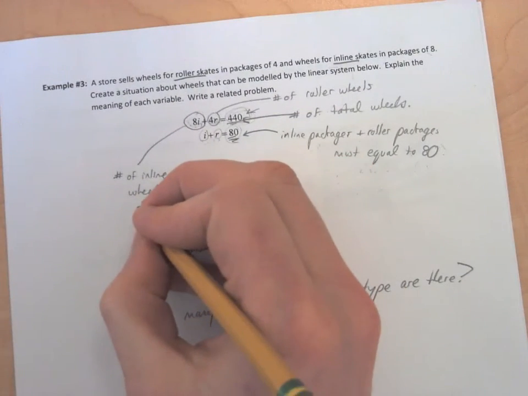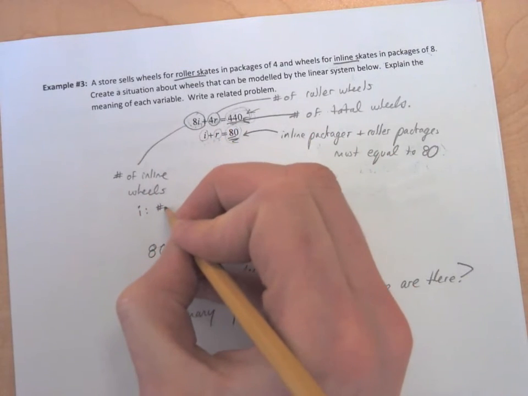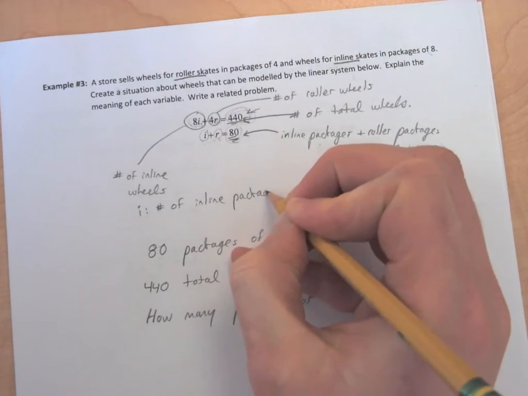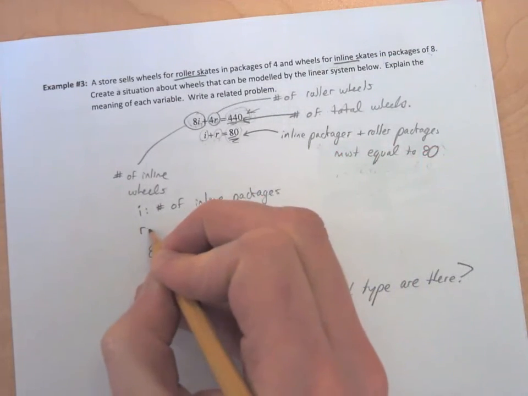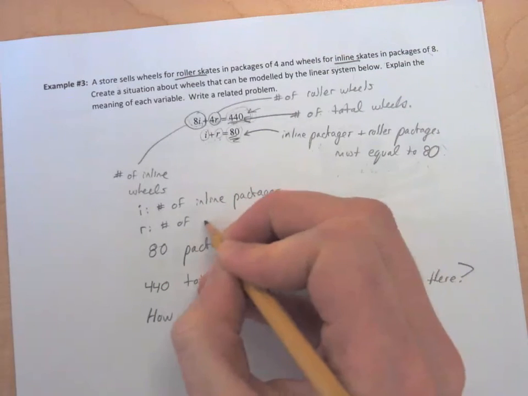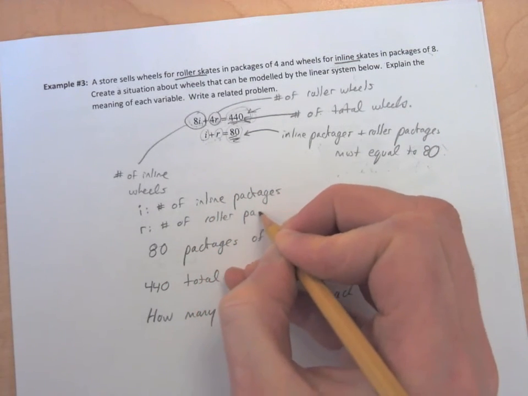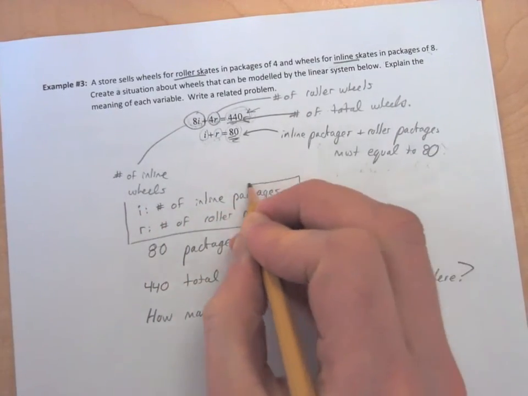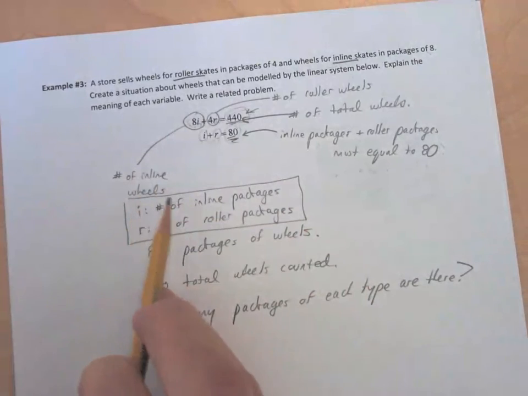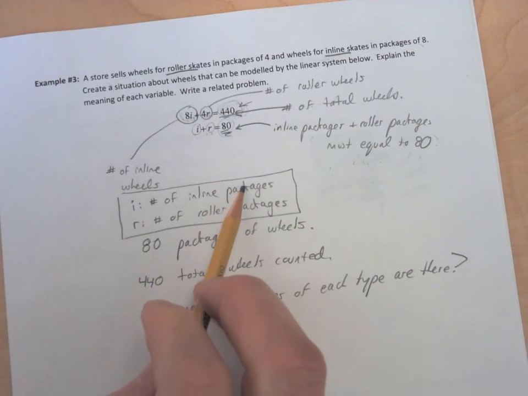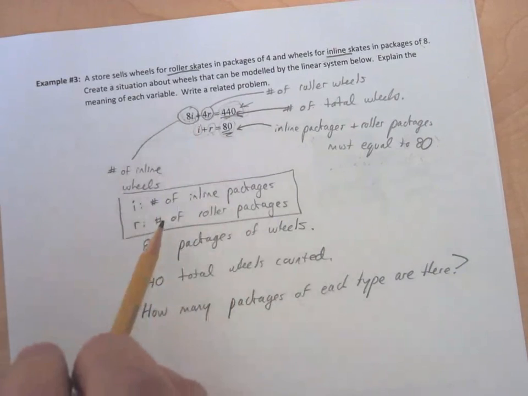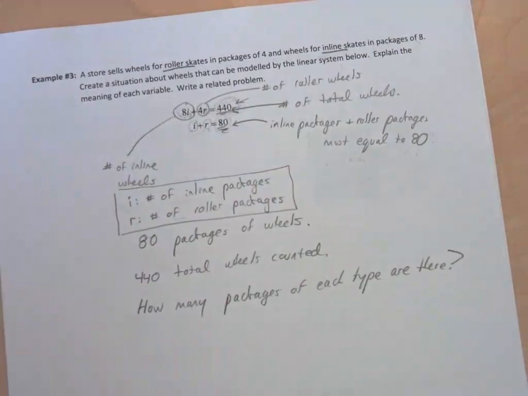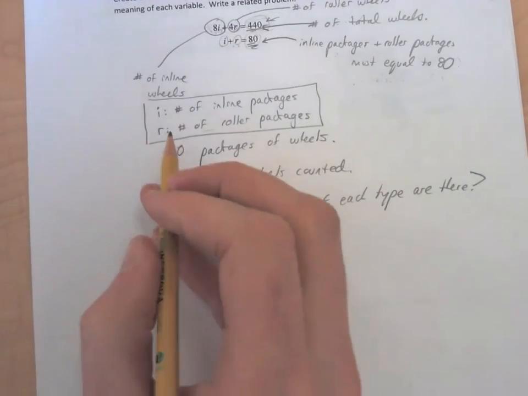So overall what we denoted is I was number of inline packages, and then R was number of roller packages. So those are what we said our variables were. So that means 8i must be the number of inline wheels because it's 8 times the number of packages, and 4r must be the number of roller wheels. Okay, and then that's the problem we came up with.